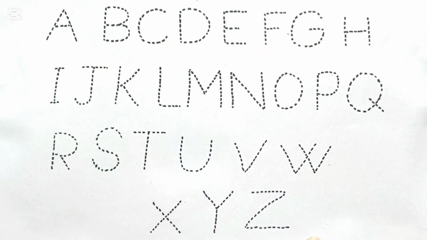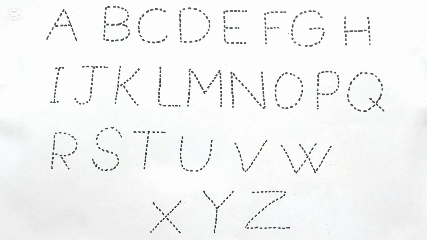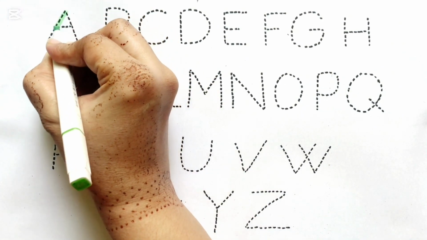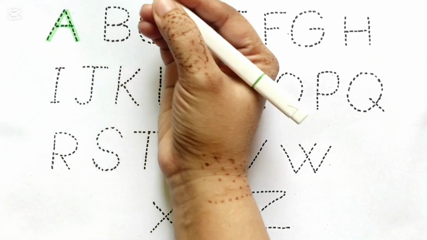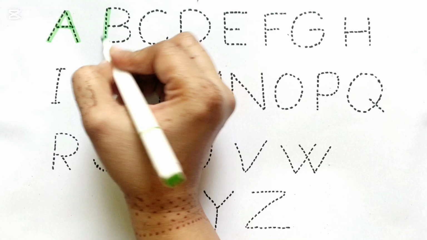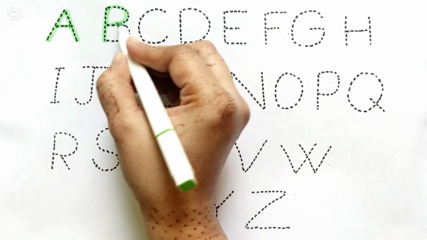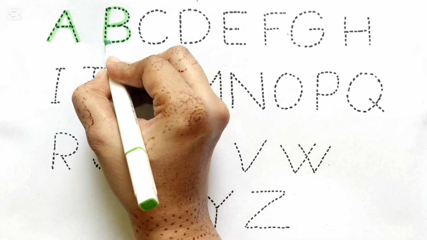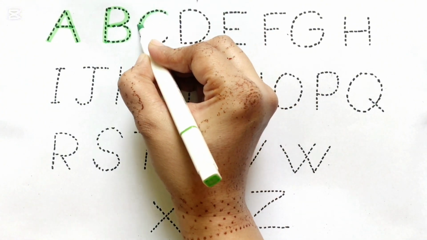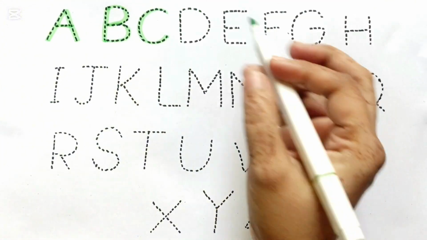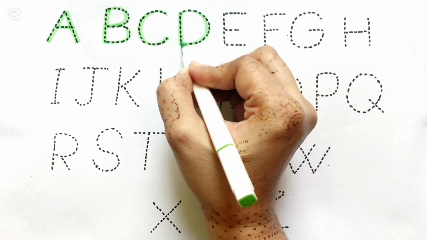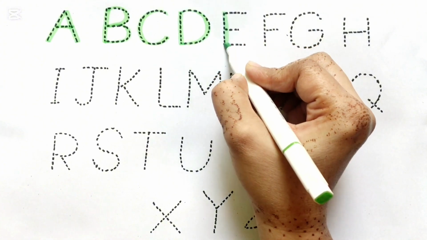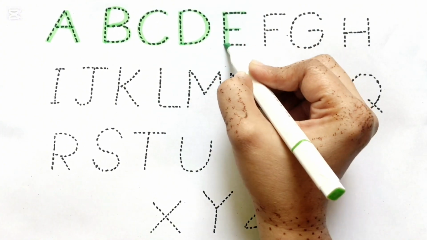Then I start alphabet A to Z. A for apple. B for banana. C for cat. D for dolphin. E for elephant.